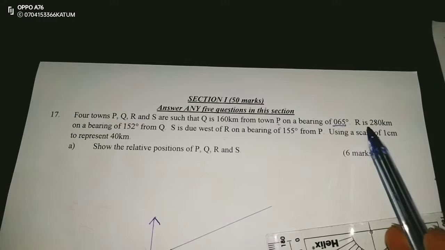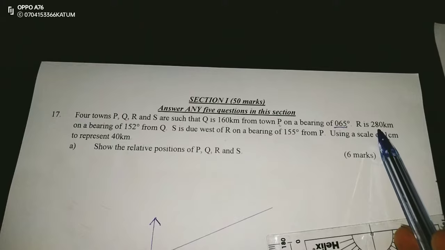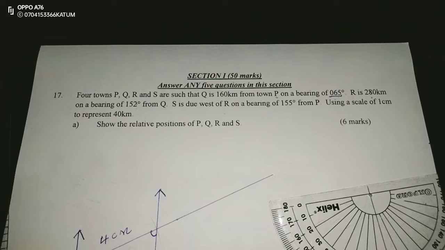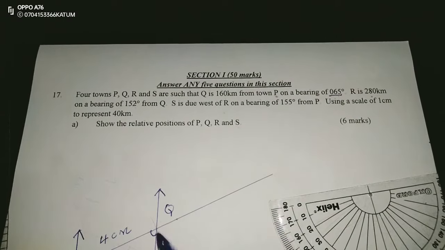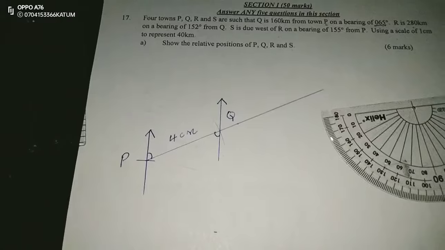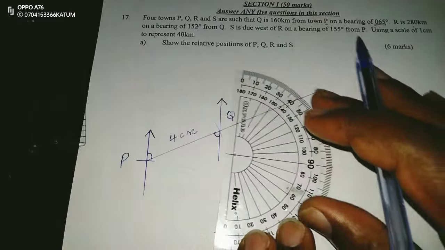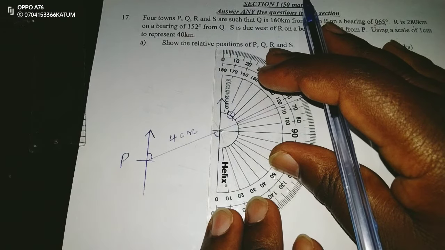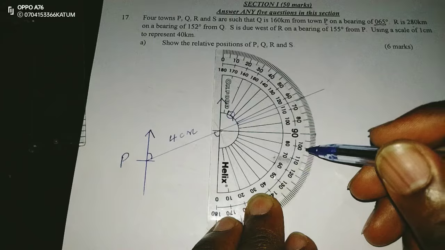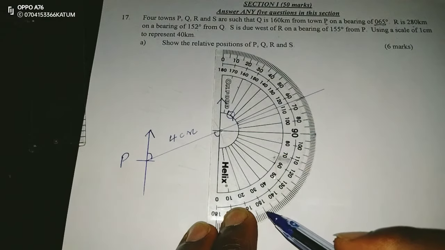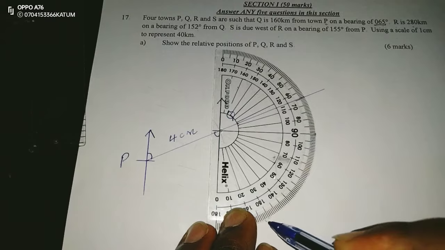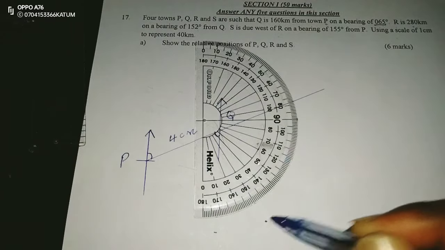We are also told that R is 280 kilometers on a bearing of 152 from Q. Remember this was P, now this is Q. So from Q now, we will measure a bearing of 152. So this is 150, 151, 152. That is the point. So 152. That means we've left an acute angle of 28.